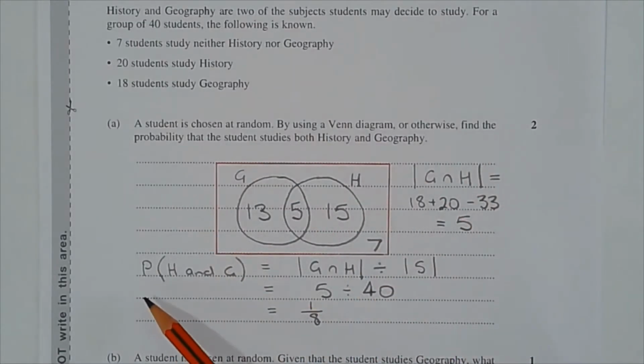So the probability that a student studies history and geography, so a student that's chosen randomly out of the 40, is equal to the number of students that study both geography and history divided by the total number of students. So these vertical lines here just mean the number of. And that equals 5 divided by 40, which is equal to 1 over 8.